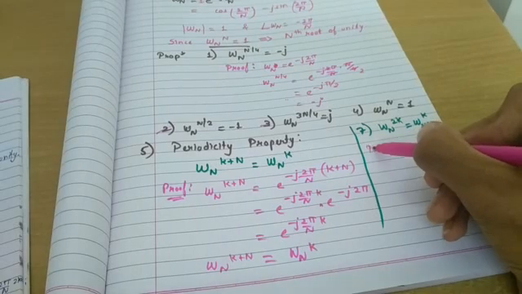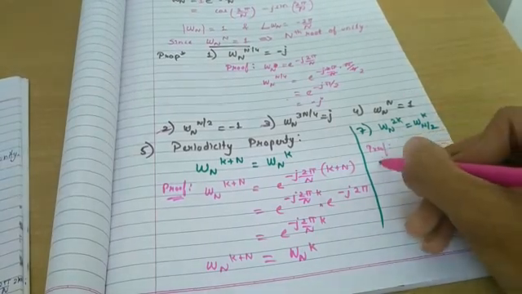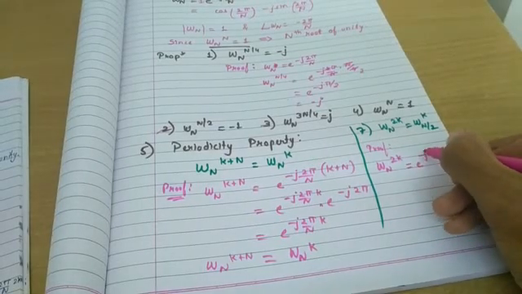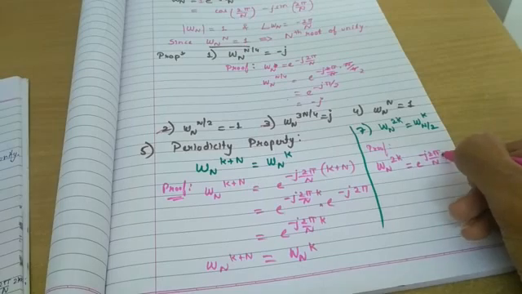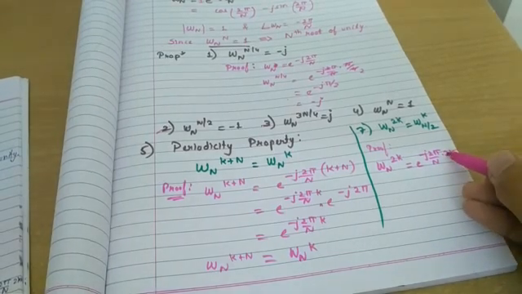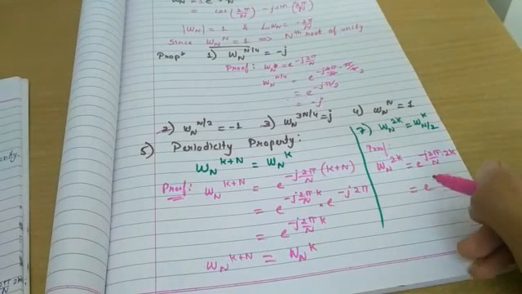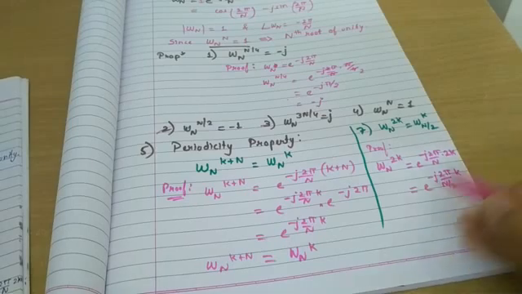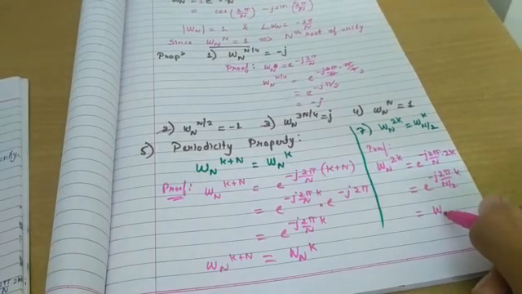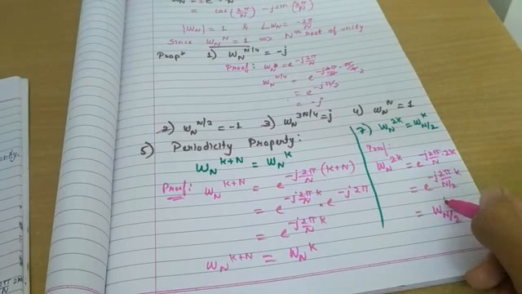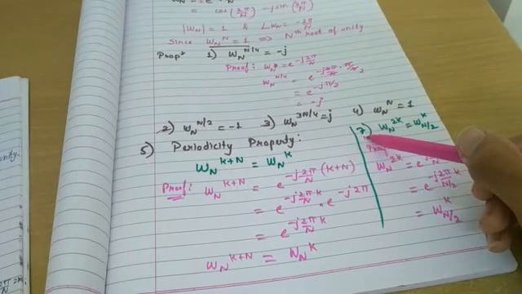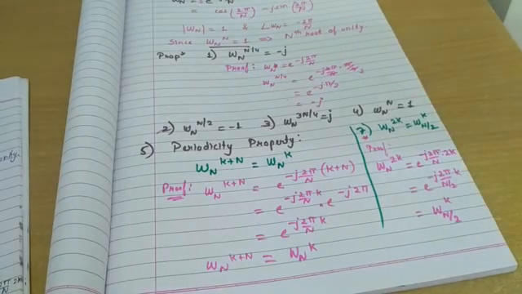So the proof: simply starting with the left hand side, e raised to minus j 2 pi by n into 2k. Just shift this 2 to the denominator. So we can write it like this, 2 pi by n by 2 times k, and it is nothing but Wn by 2 raised to k. Clear? This is a bit tricky, not that much, but I recommend that you derive it once.